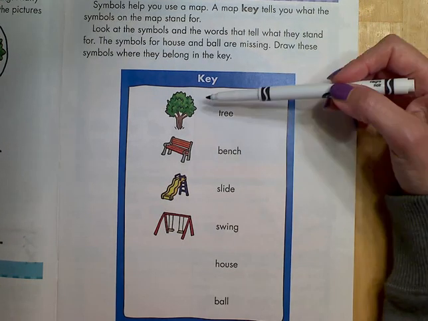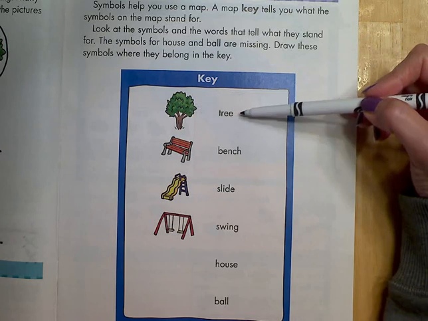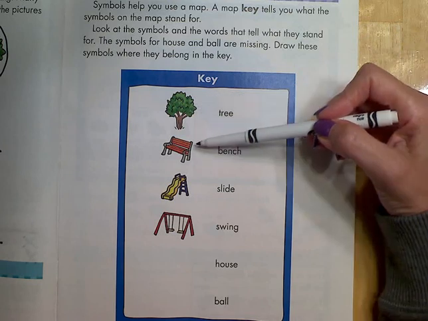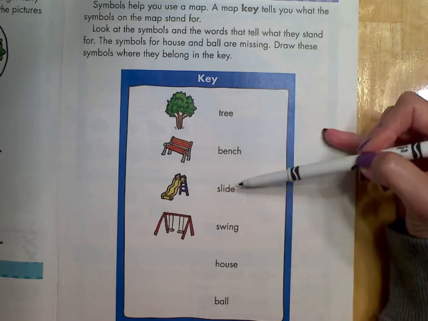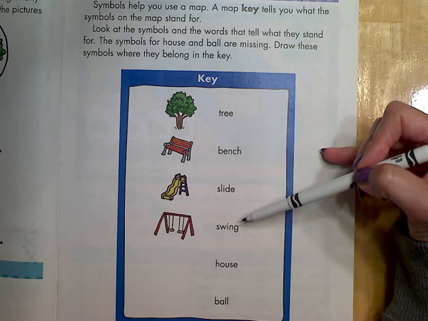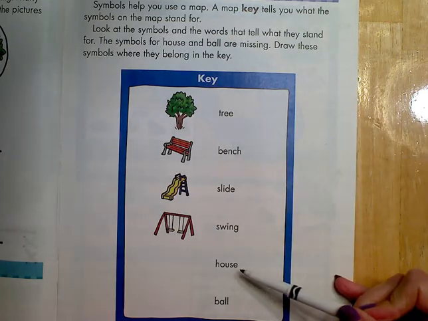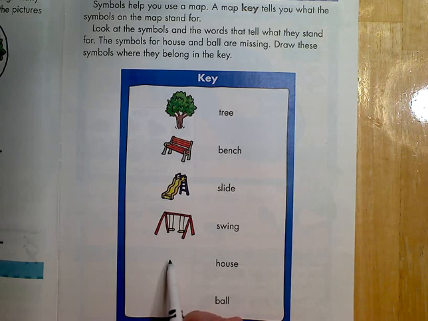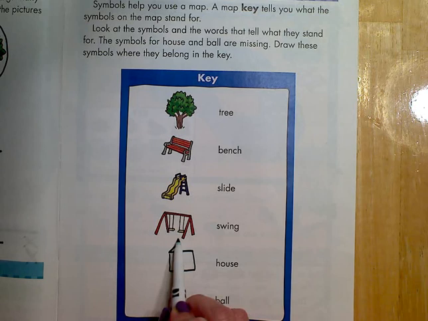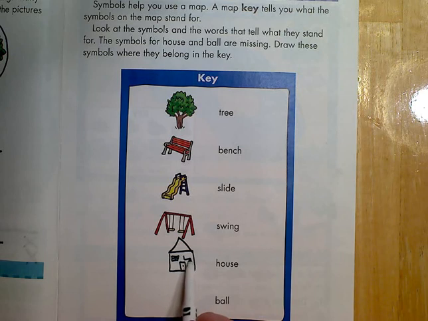We have a picture of a tree and the word tree. Here's the bench and the word bench. The slide, the word slide. Swing and the word swing. Well, now we have the word house. We need to make a house. So with your pencil, you do your best to make a house. And I'll do my best to make my little house. And it can be however you want it to be. So now I have a symbol of a house.